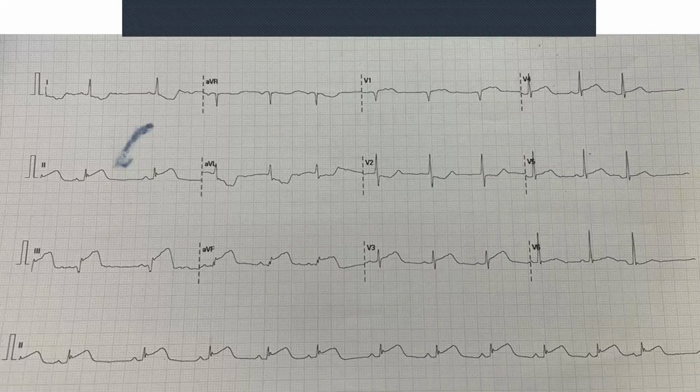The way that we define the axis is that we look at lead one and lead aVF. Ideally, both of them should be positive. Are both of them up? Then it's a normal axis. In other words, electricity is moving in the right direction.